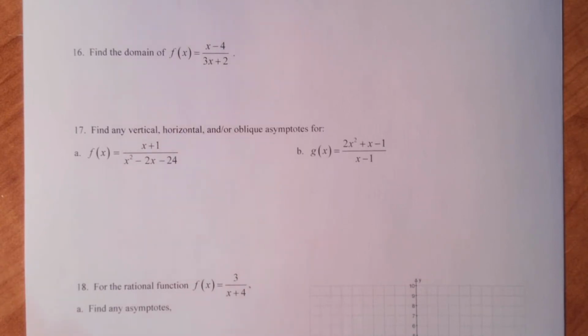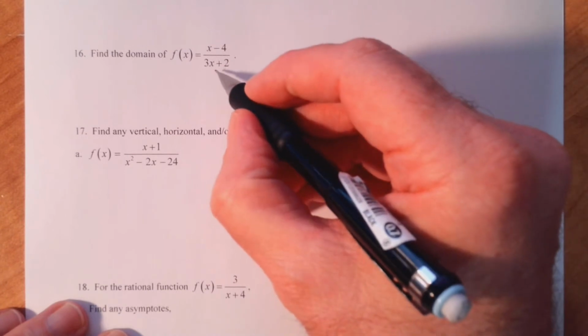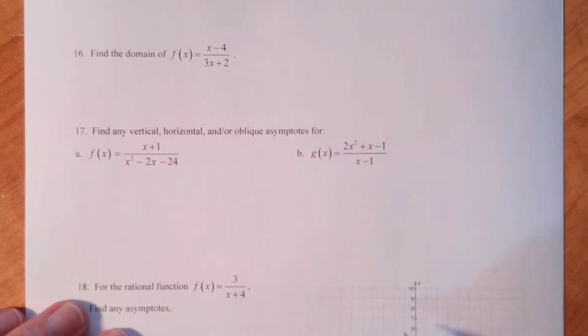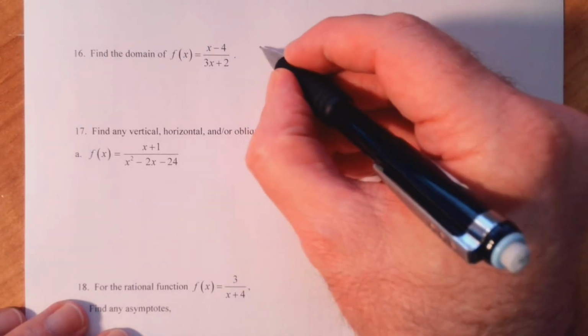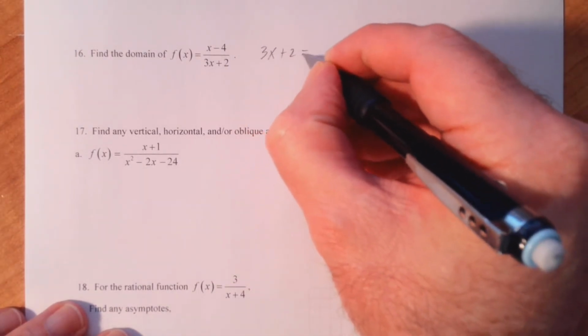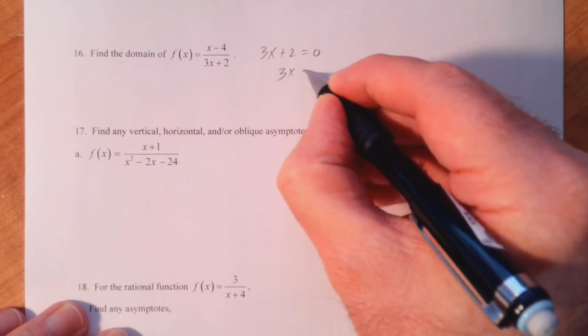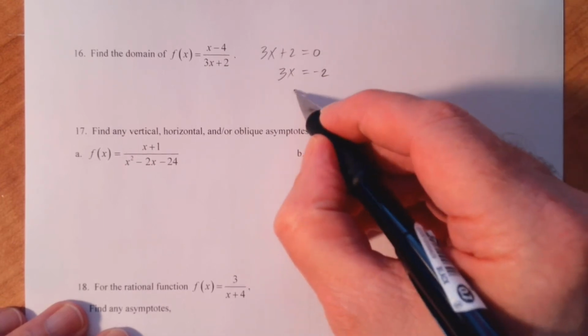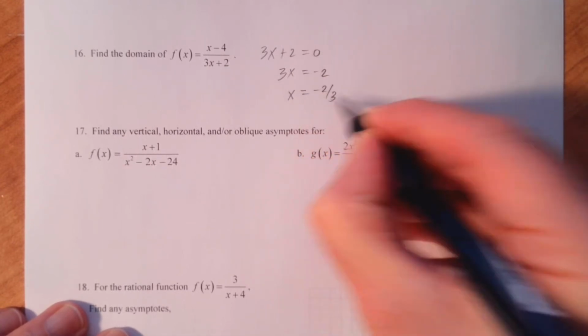So in number 16 we have f of x equals the quantity x minus 4 over the quantity 3x plus 2. And so we're supposed to find the domain here. So we know we need to look at the denominator and figure out what x value would make the denominator 0, which would make this fraction undefined. Well, the easiest thing to do here is just to set your denominator equal to 0. And so we'll get 3x equals negative 2. I just subtracted 2 on both sides. We'll divide by 3, we get x equals negative 2/3.